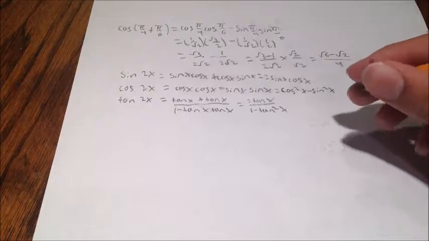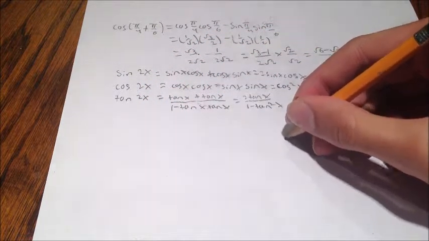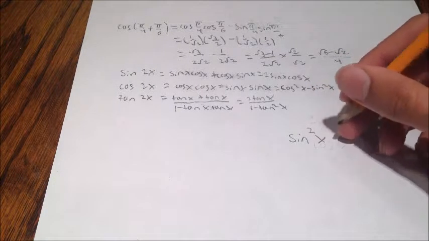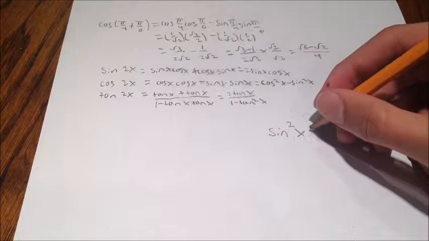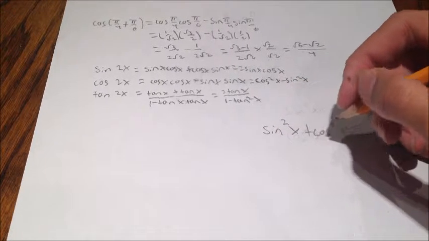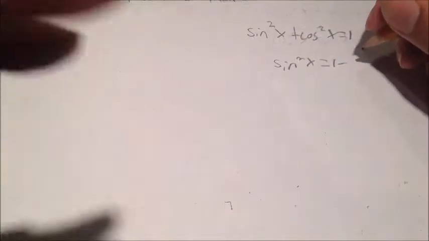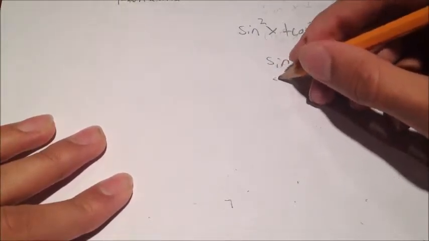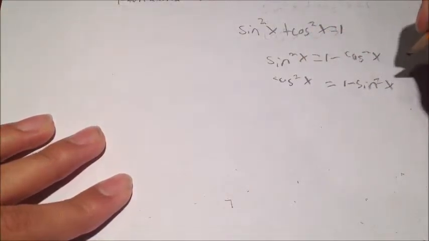But cos 2x actually has two other equations as well, because we can use the trig identities to get the two other cos 2x equations. Because of the sine squared x plus cos squared x equals 1 formula, we can get sine squared x is equal to 1 minus cos squared x, or we can get cos squared x is equal to 1 minus sine squared x.